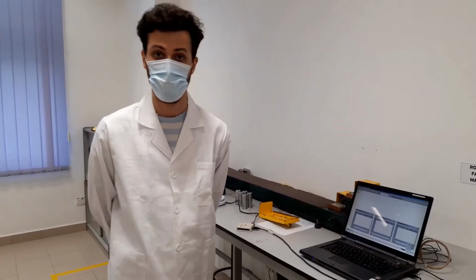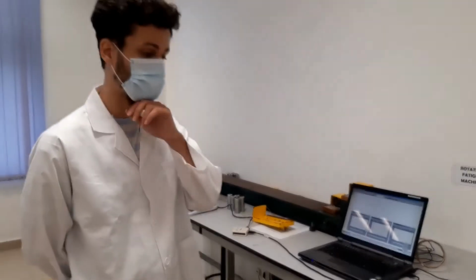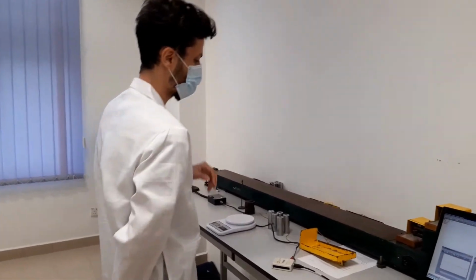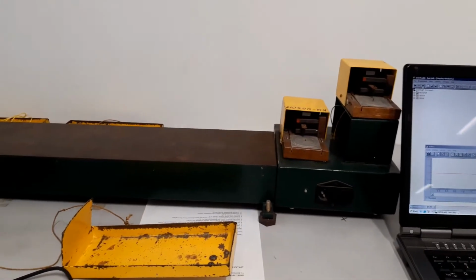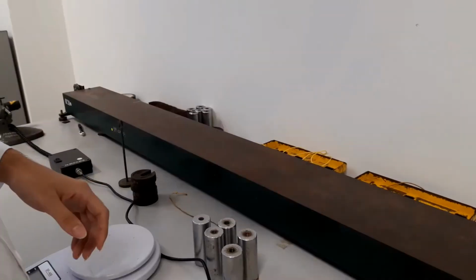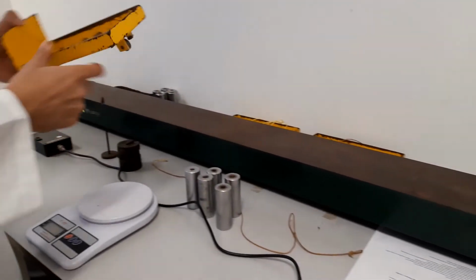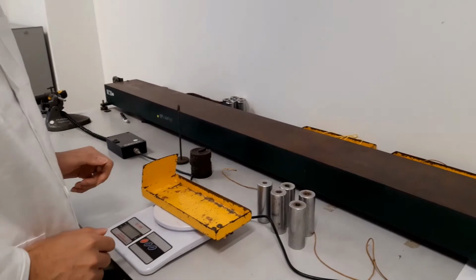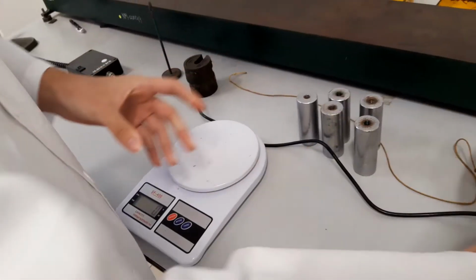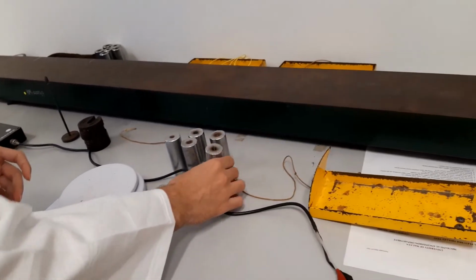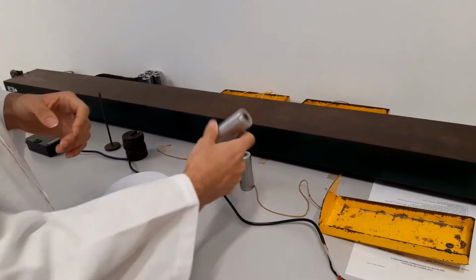Alright, so before we start the experiment, let me introduce you to the apparatus that we have to work with in this setting. So here, the main apparatus is the runway for the trolley to accelerate on. Here we have the trolley, and first of all, we have to measure it, and it's about 500 grams. Here we have the weight that we have to add to the trolley, and it is 500 grams each.